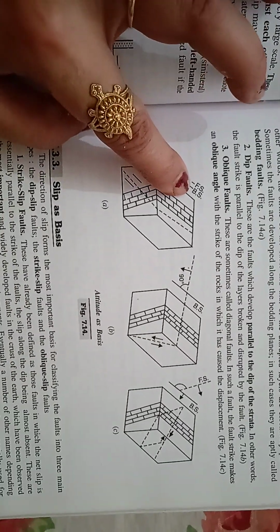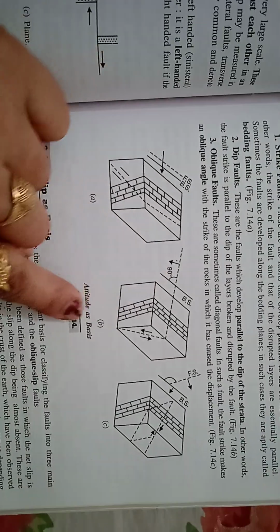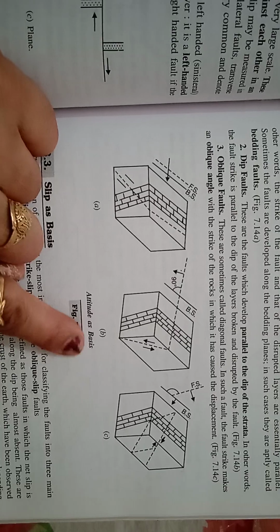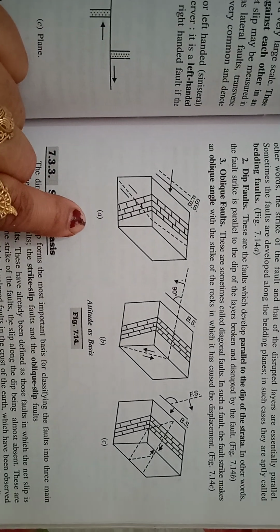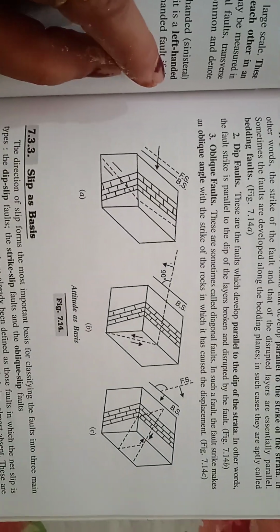FS, BS, and this attitude of fault as basis. So A, B, C diagrams are important.